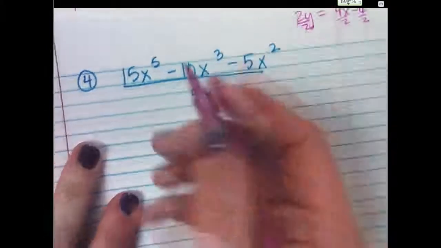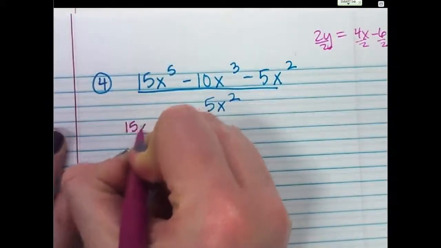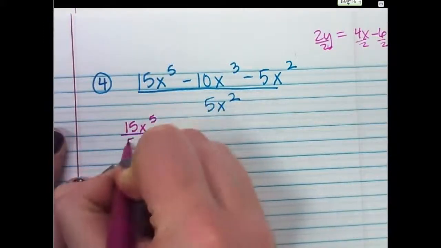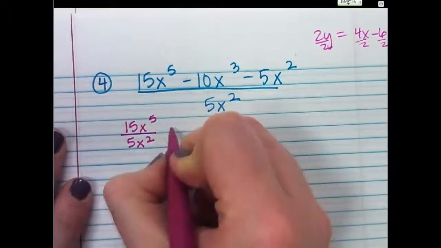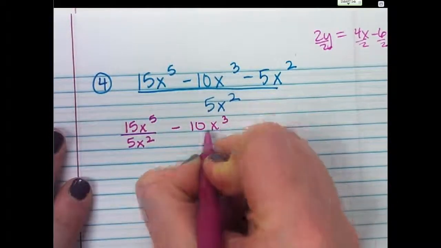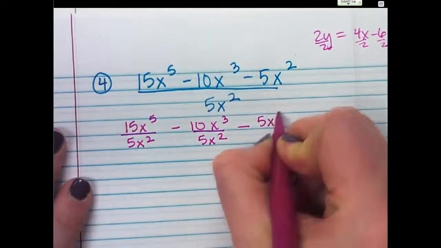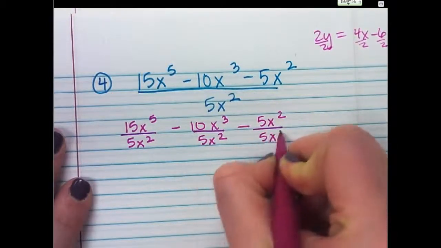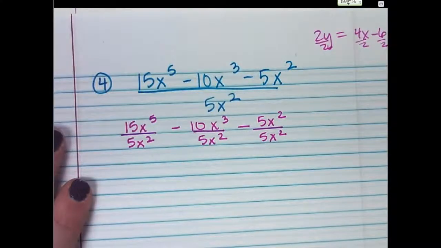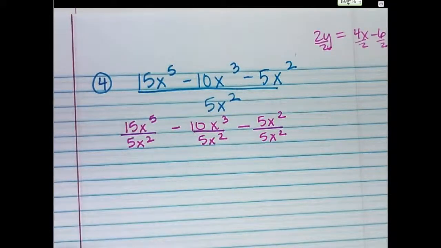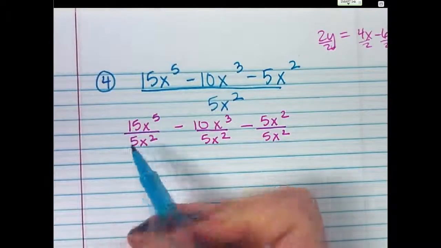Okay, so I'm going to write this first one out so you can see it. You don't have to write it out if you don't need to. Some of you, it might be better. So I'm just taking each one from the top and dividing it by the bottom. So just divide your numbers like regular. 15 divided by 5 is 3.